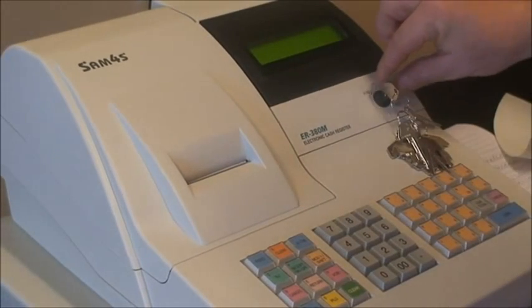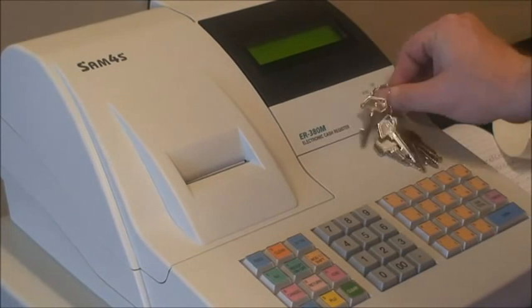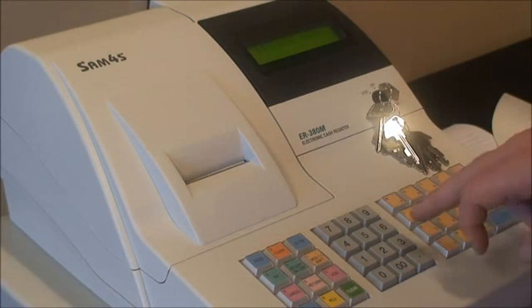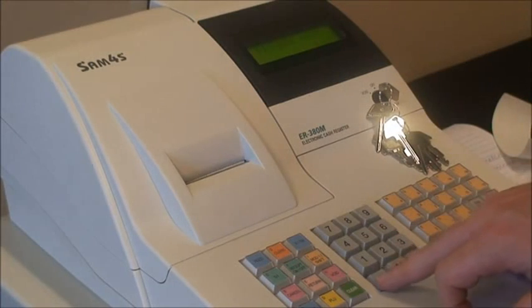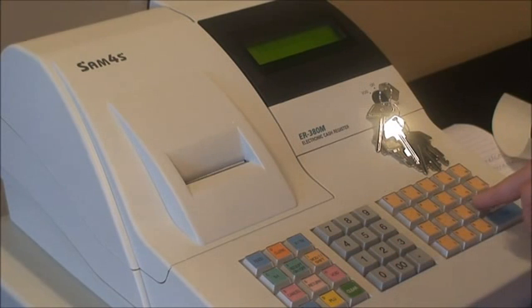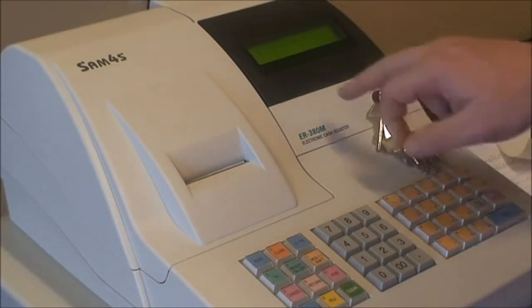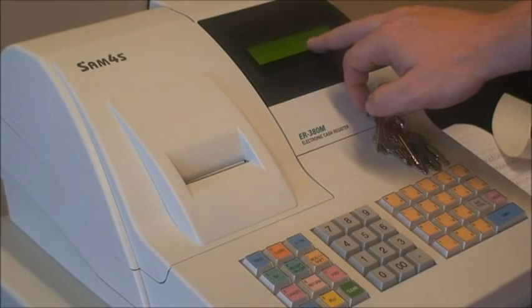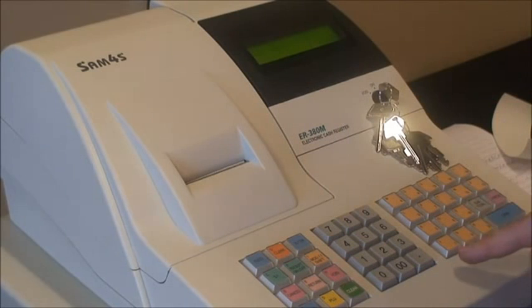The first thing we need to do is turn our key around to the program position. You can see that it says program mode on the display. We then enter 300 and press subtotal, which puts us into PLU description programming. We then select the button we'd like to program, in this case PLU department 1.